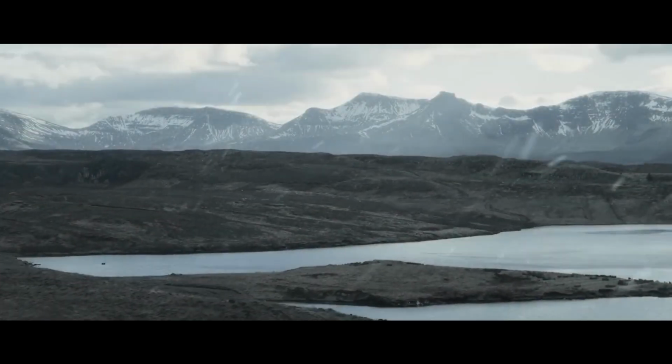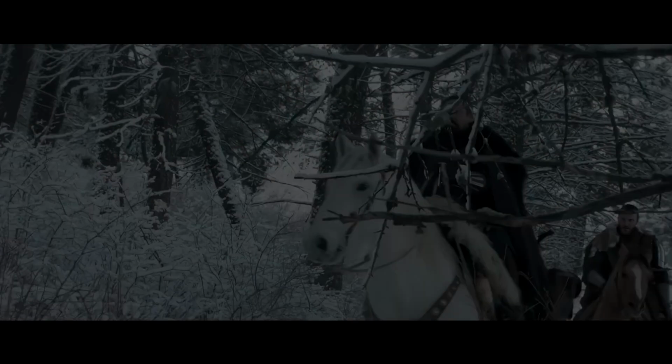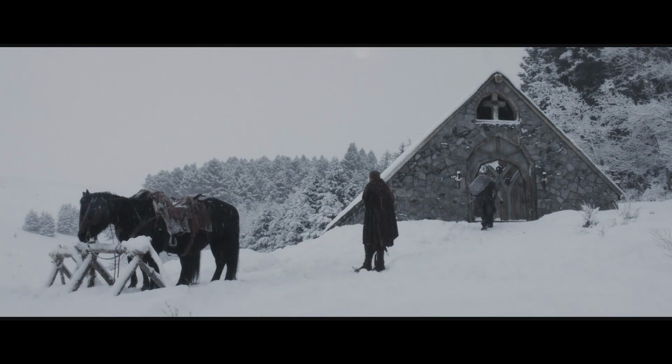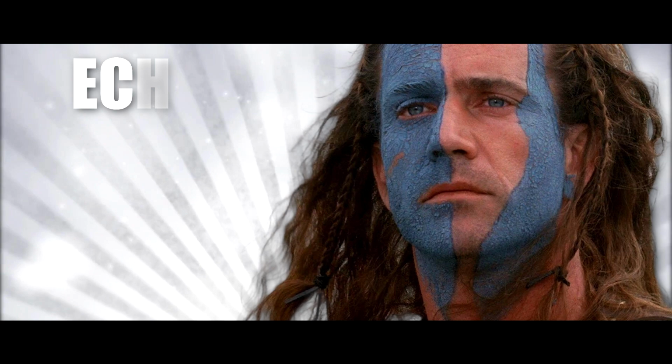After the death of William Wallace, Robert the Bruce sought once and for all to claim the throne of Scotland. But they'll never take our freedom. I'm Robert the Bruce, your king. What if the call for freedom echoed once more?